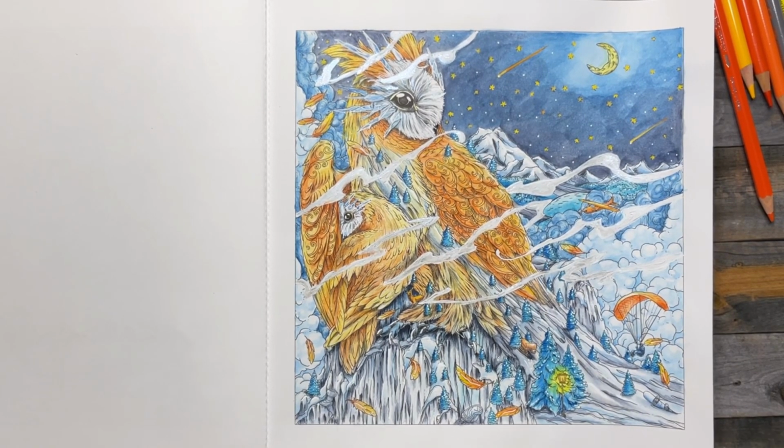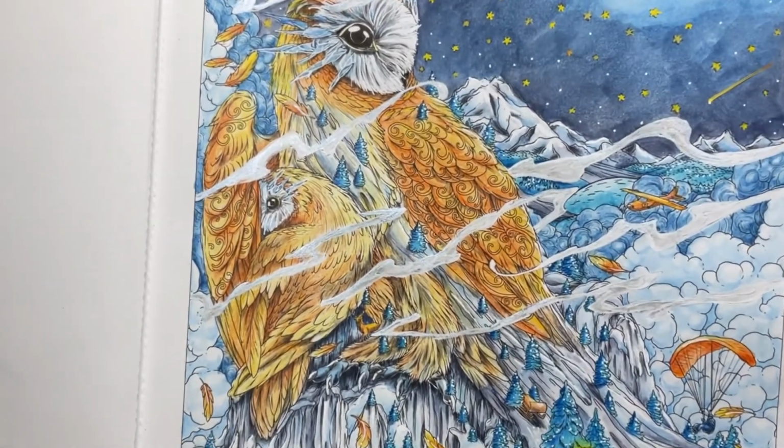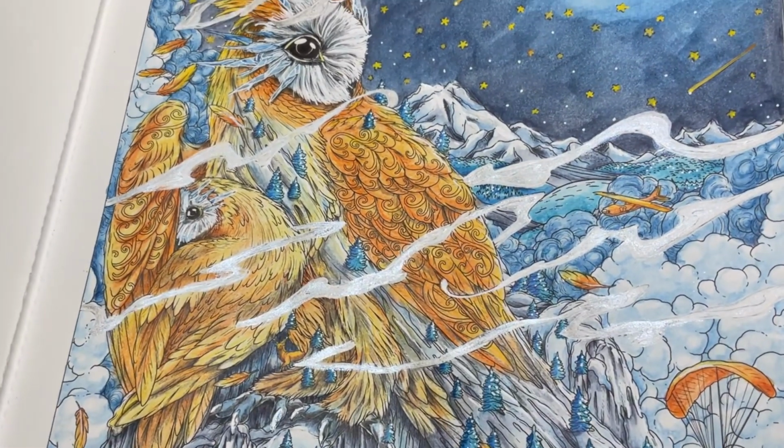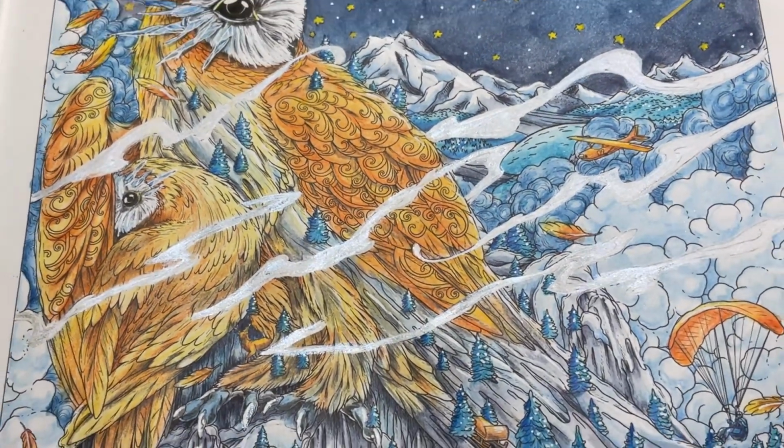All right, this one is all done. I think it turned out pretty good. Not gonna lie, I wasn't sure how the owls would look in orange and how it would look with the mountain kind of blending into the owl, but I think it all works really well.